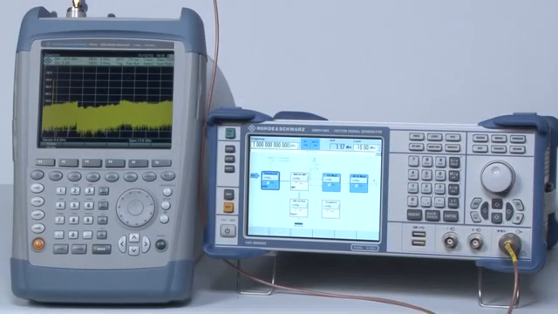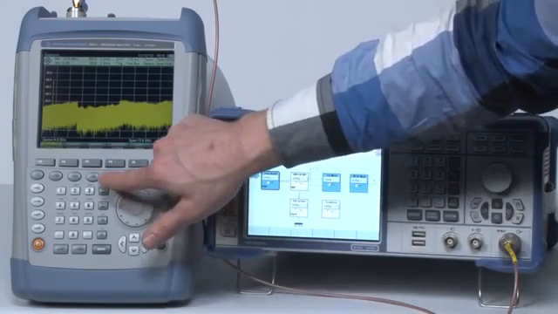This video will show how to make LTE measurements using the R&S RFSH handheld spectrum analyzer. In this case, we will use the signal generator, the SMBV100A, to generate an appropriate LTE signal connected to the FSH using a cable. First, we must select the LTE measurement mode on the FSH.